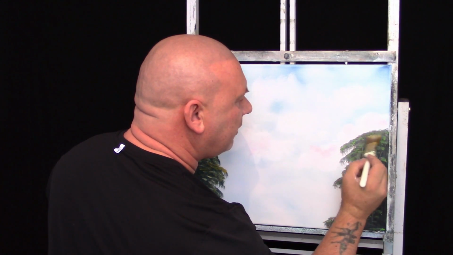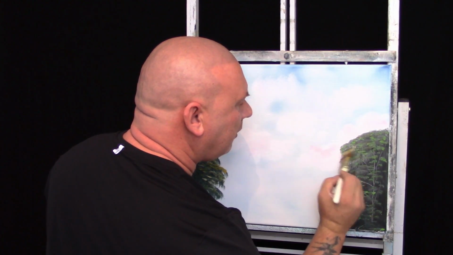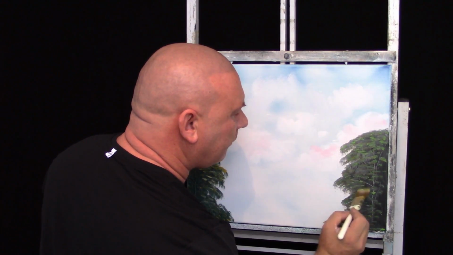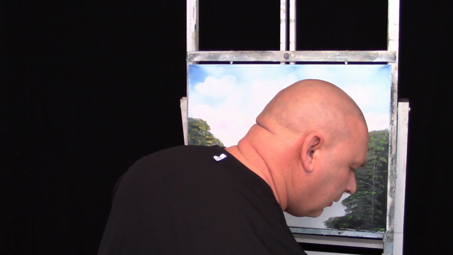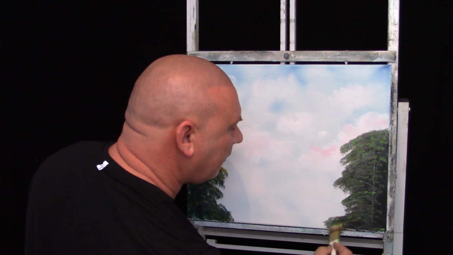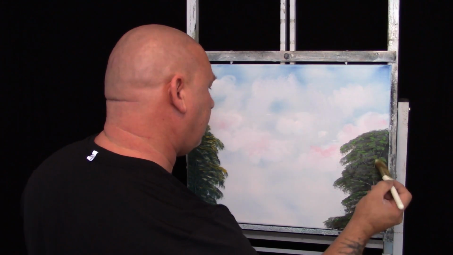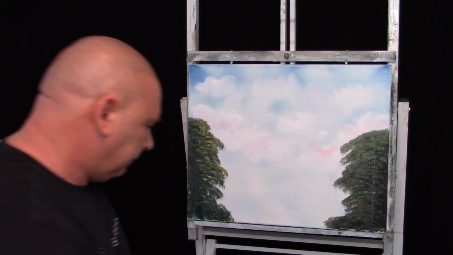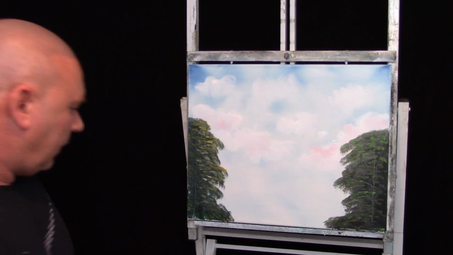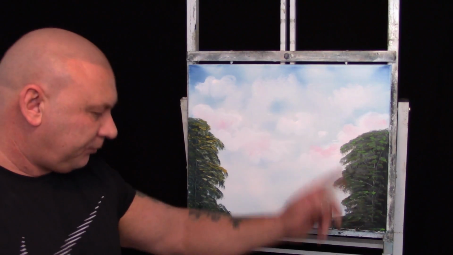Just so you can see that I'm managing to apply 2 different colours on here, and it's not all going into mush. So there you can see that I've corrected this one now.